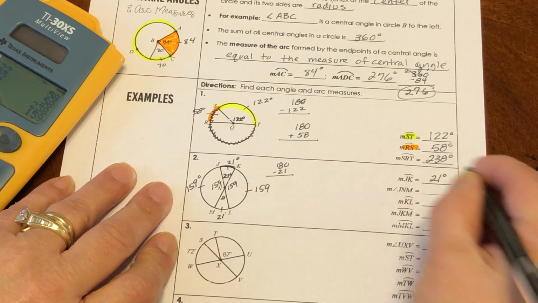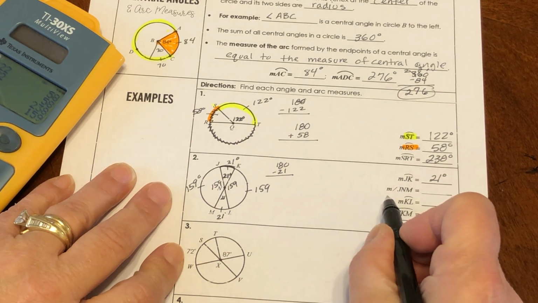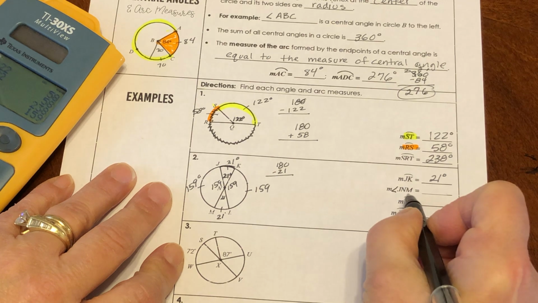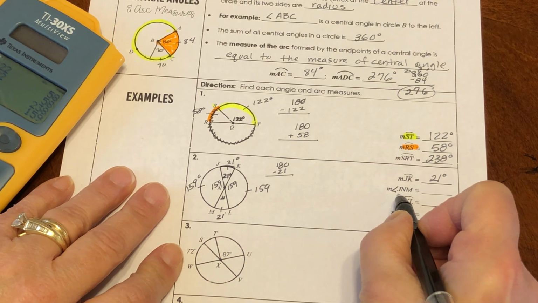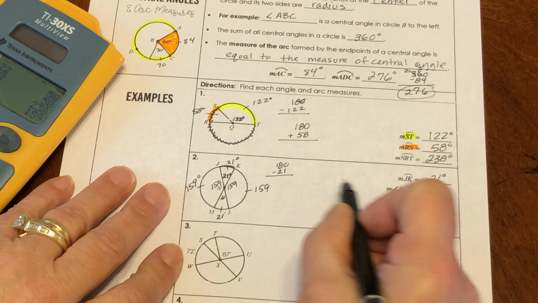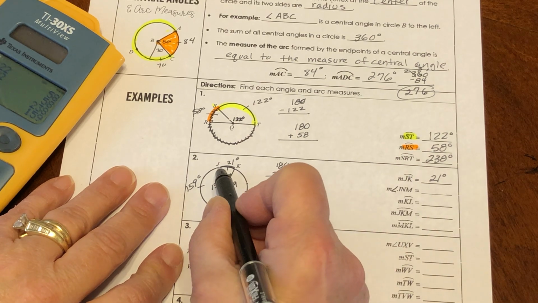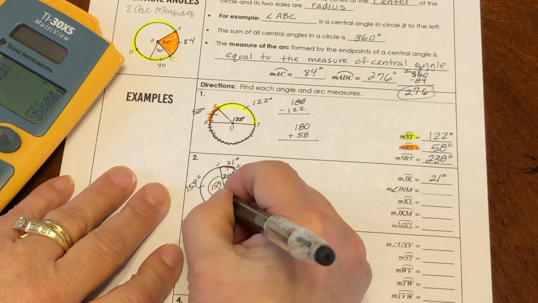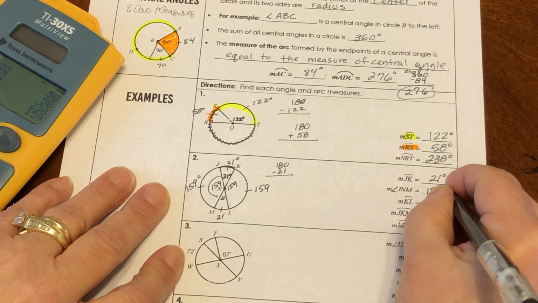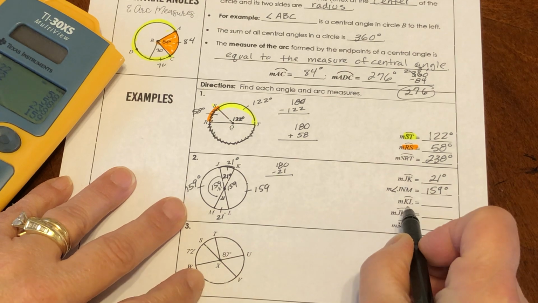Easy peasy. Now they're asking me for the central angle. What's the measure of the angle JNM? N is the center, and M, well, that's this right here, 159. I already did it.